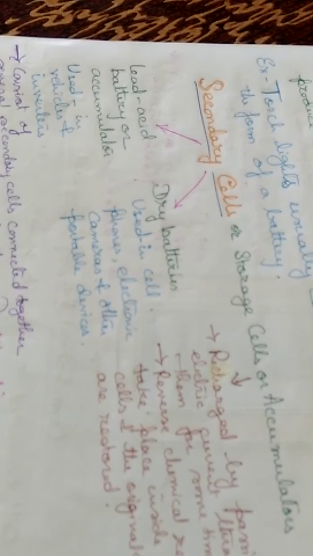Now secondary cells, lead acid batteries. These lead acid batteries, or accumulators, consist of several secondary cells connected together. Each cell has a plate of lead and a plate of lead oxide. One acts as cathode and another acts as anode. The plate of lead and plate of lead oxide are dipped in an electrolyte known as acid solution. The acid solution is the electrolyte in which the plates are dipped.